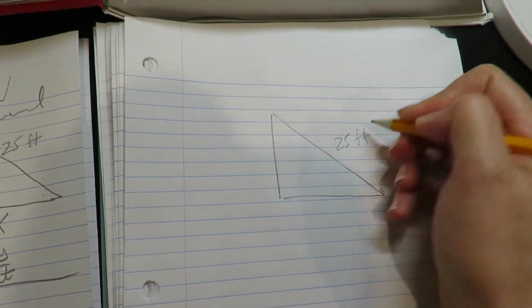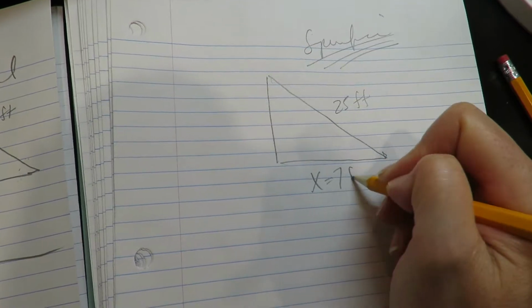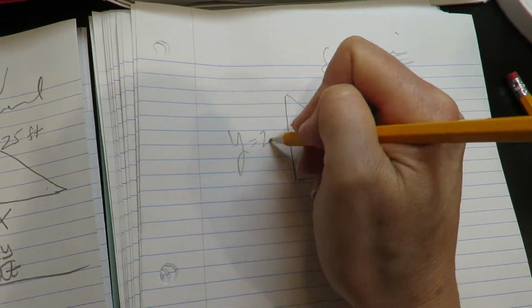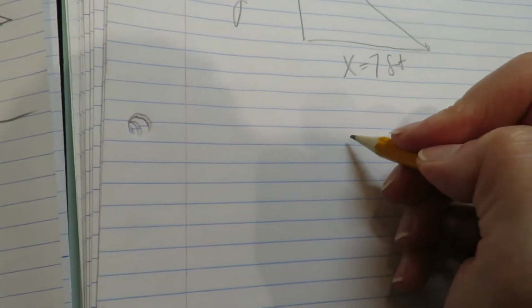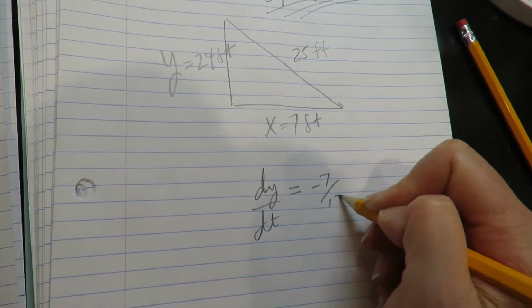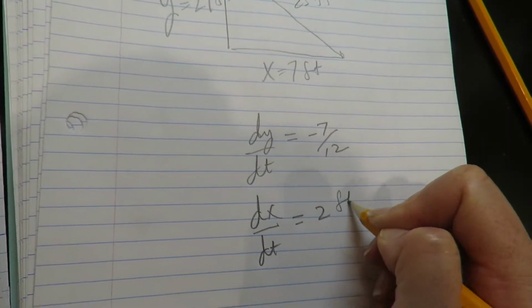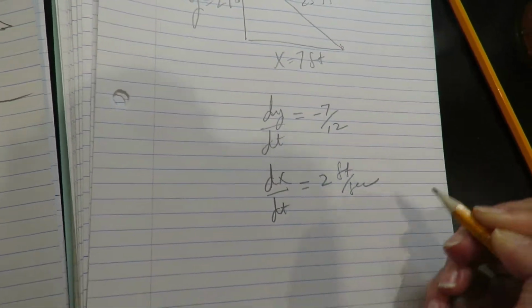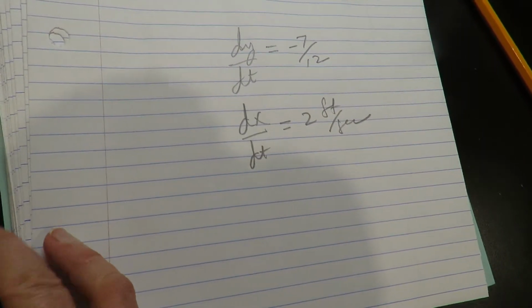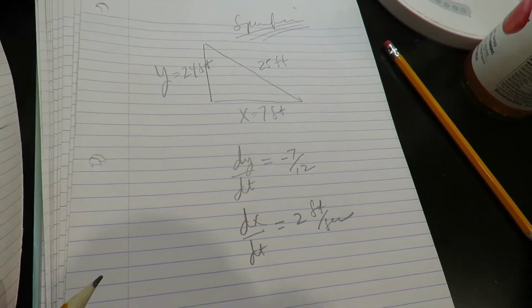So we know for specific information, we know this is 7. We know this is 24. We know dy dt is -7 over 12, and we know dx dt is 2 feet per second. I don't think we're going to need dA dt. No, we're not. This is all from the previous parts, okay?